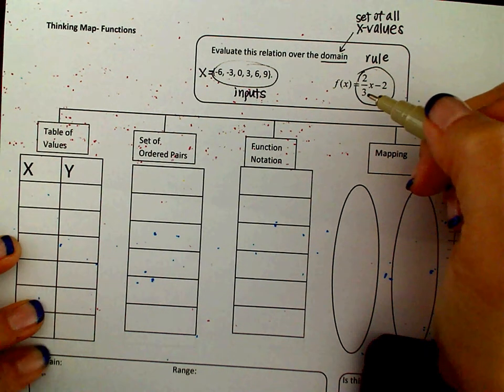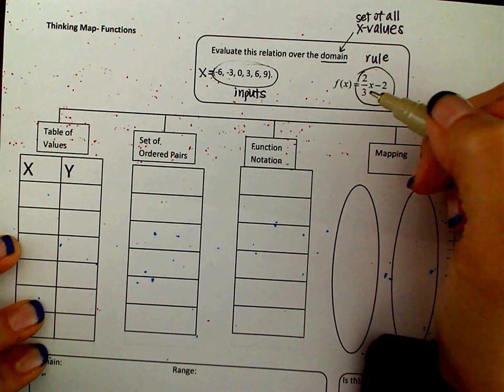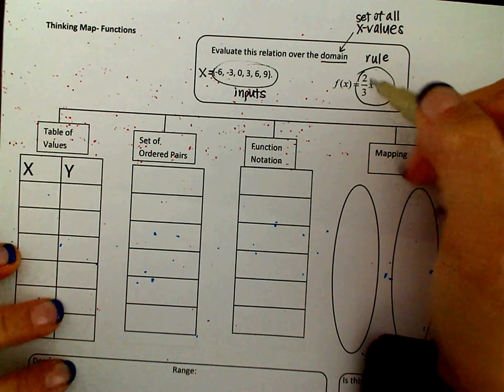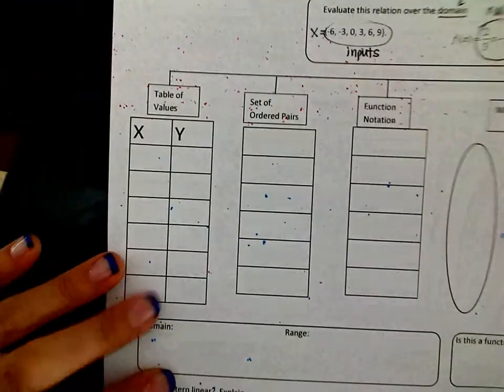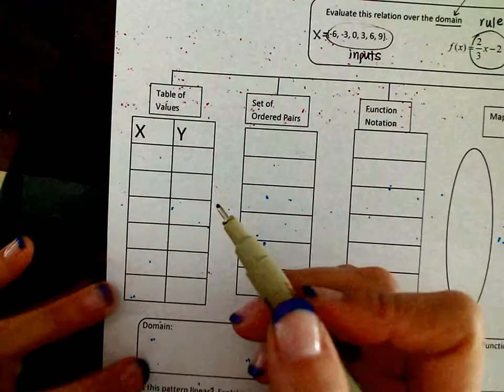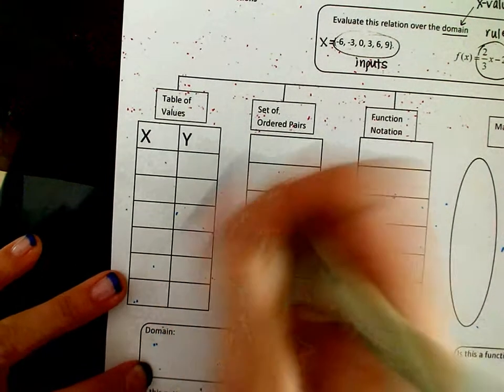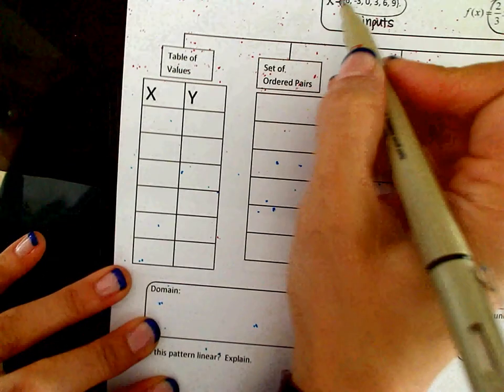Now I will say one thing here, be careful when you're using your calculator with a fraction like this. Remember, fractions can be divided, so 2 divided by 3 will give you a decimal, and it'll actually be a repeating decimal, but let your calculator remember that and then just go with the rest of the work, okay?